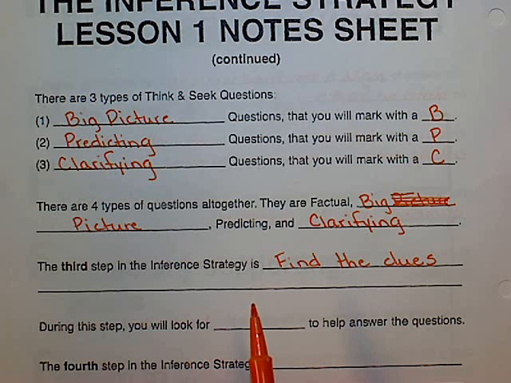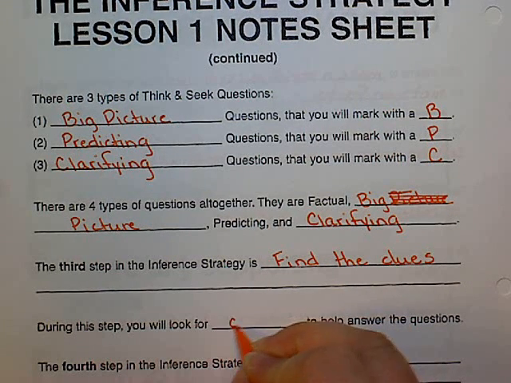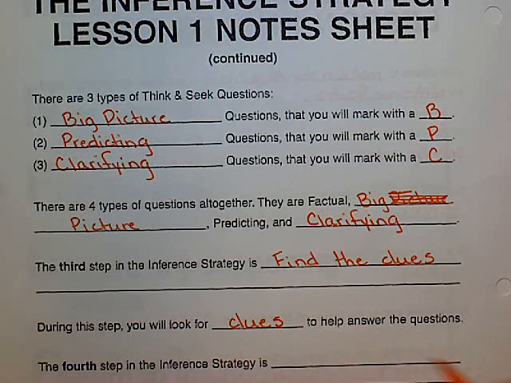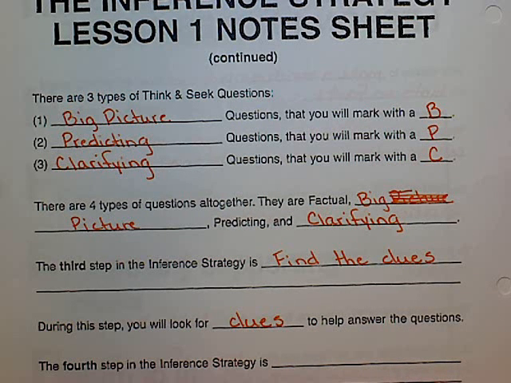Well, in this case, you'll be looking for a piece of evidence that will help you answer the question. For each type of question, you will learn the type of evidence or clue to look for. As you read, you will underline all the clues that you find that relate to the question. You might even come up with a guess as to what each answer should be. Okay, so let's make sure we have that information down. So the 3rd step is to find the clues. During the step, you will look for clues. We're going to just write that word again. Just to reiterate, you are going to look for clues to help you answer the questions.